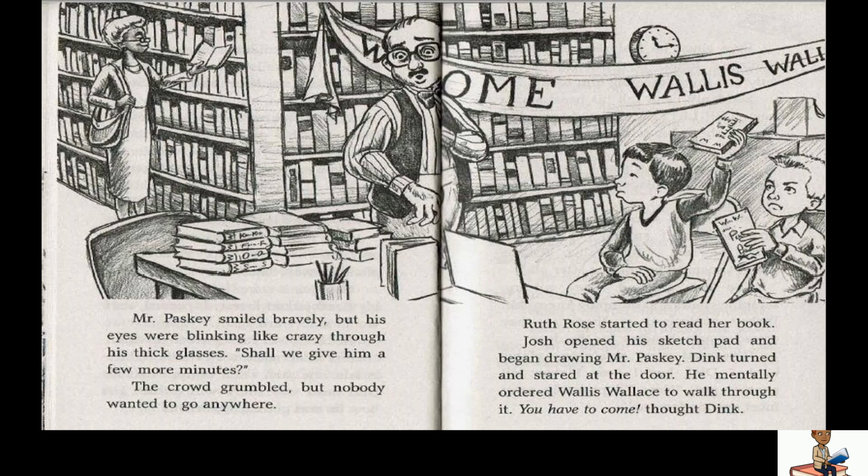The crowd grumbled, but nobody wanted to go anywhere. Ruth Rose started to read her book. Josh opened his sketch pad and began drawing Mr. Paskey. Dink turned and stared at the door. He mentally ordered Wallace to walk through it. "You have to come," thought Dink.